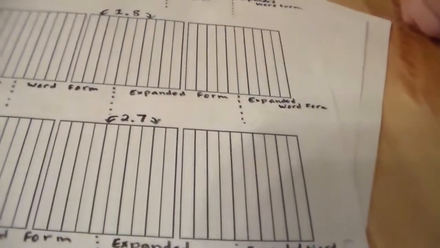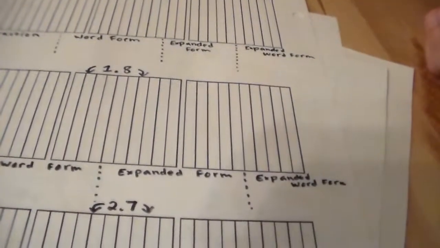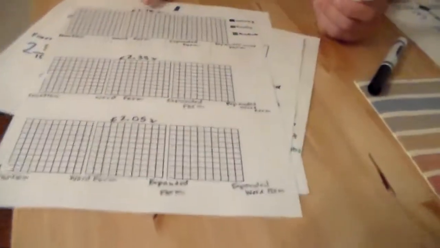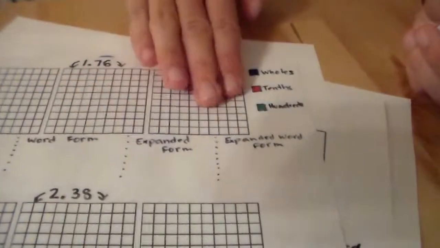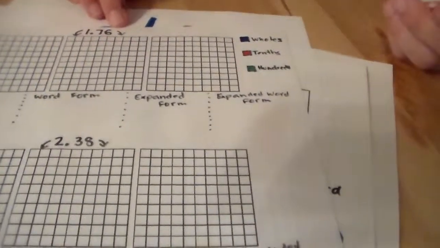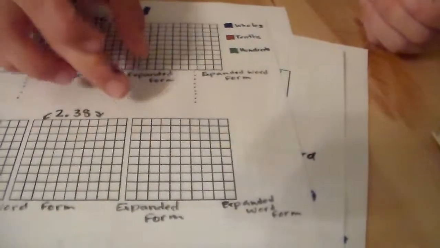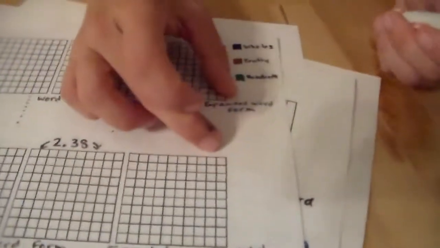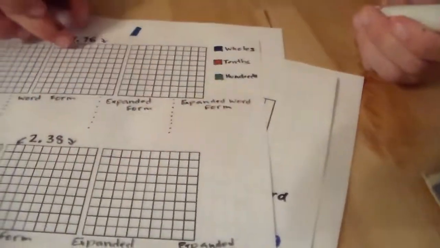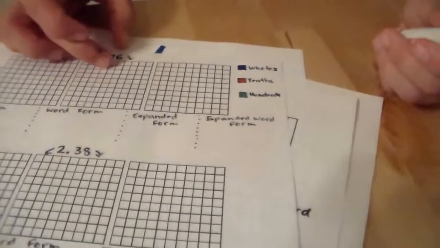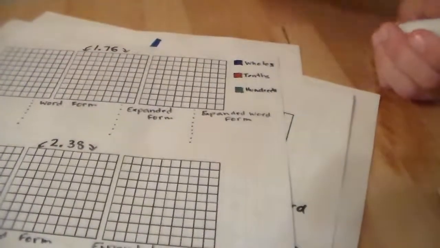You're going to go through them and do exactly what I did. Your teacher can rewind the video to help you with the different tenths or hundredths. So you're going to shade 1.76 in right here, with your wholes, tenths, and hundredths. Do the fraction, write it how you say it, do the expanded form, and do the expanded word form. So for example, this one would say 1 whole plus 7 tenths plus 6. I'll let you figure that out.